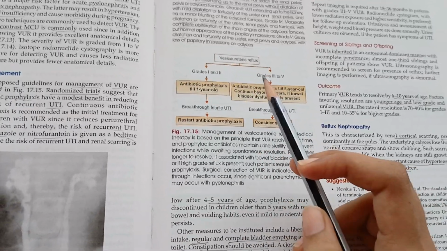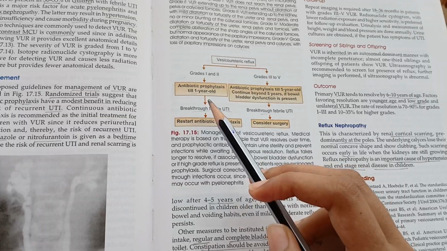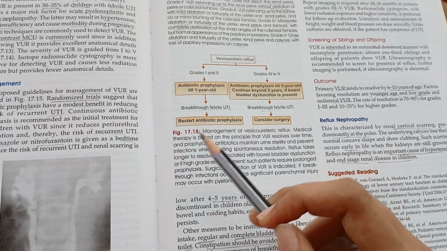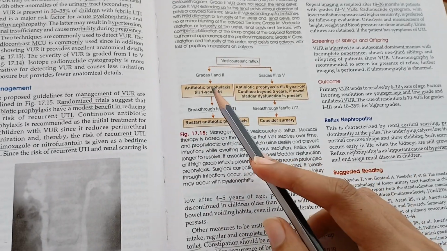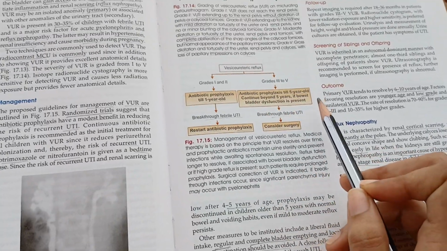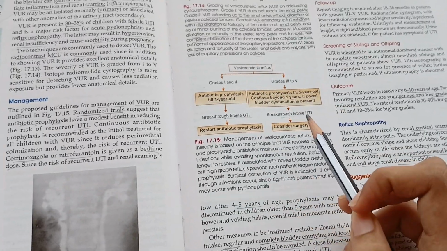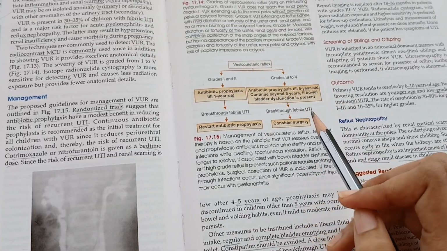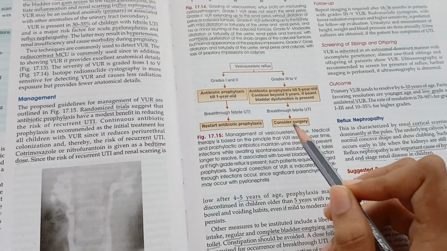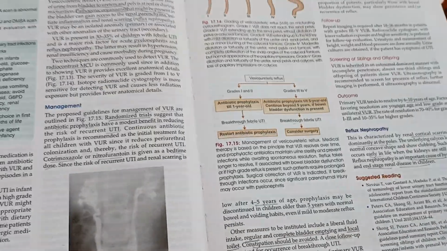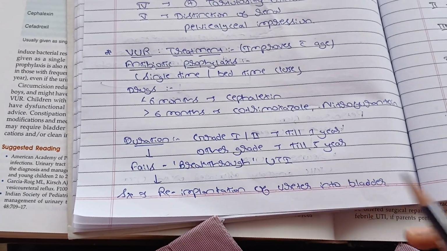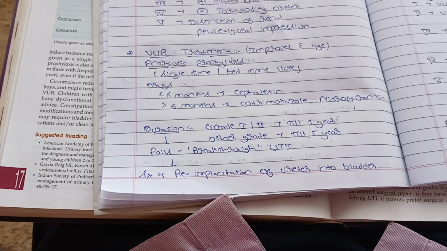It is vesicoureteric reflux in grade 1 to 3. There is antibiotic prophylaxis till 1 year, and if breakthrough febrile UTI occurs, then restart the antibiotic prophylaxis in grade 1 and 2. Then in grade 3 to 5, the antibiotic prophylaxis till 5 years you have to give, and then continue beyond 5 years. If bowel bladder dysfunction is present, and a breakthrough febrile UTI occurs, then you have to consider the surgery. With surgery you have to consider, as I have already told you, reimplantation of ureter into the bladder. That is the surgical correction.